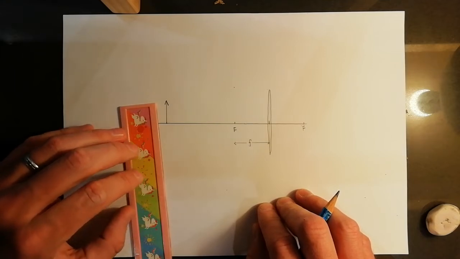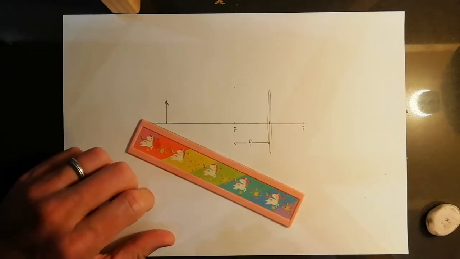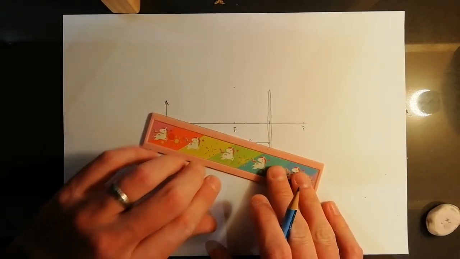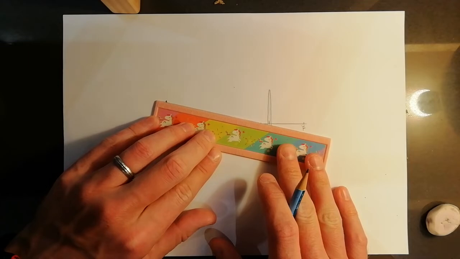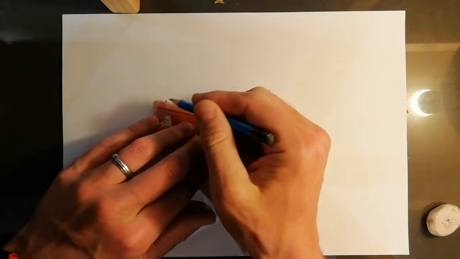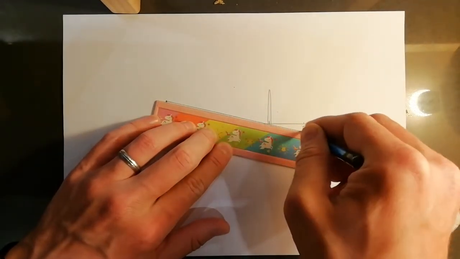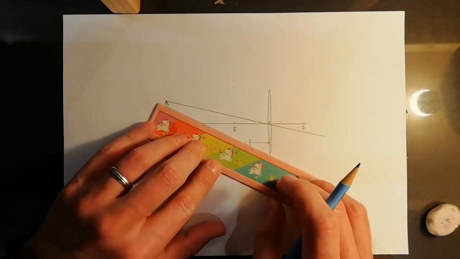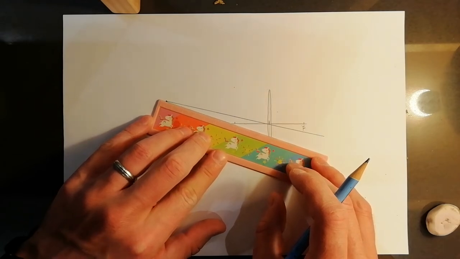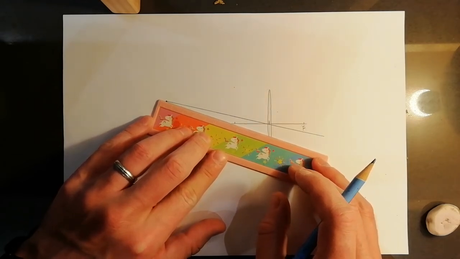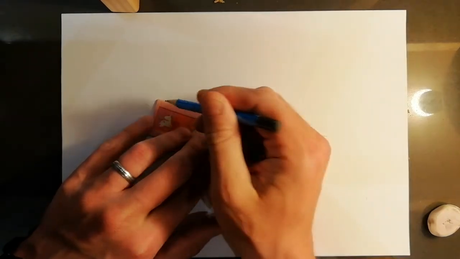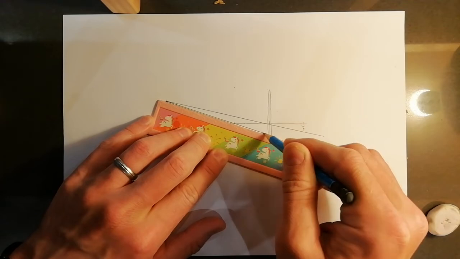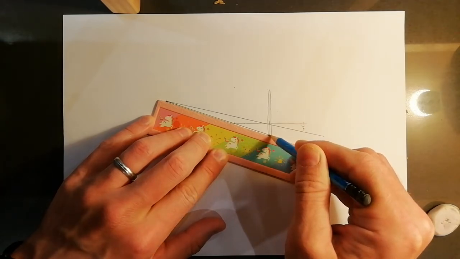Now, there are 3 rays that you have to draw, and this is where I perhaps regret the choice of the only ruler I could find in the house. I draw a line through the middle of the lens, and that line through the middle of the lens continues straight through forevermore. I draw a line through the focal point on the same side as the object, and at the center of the lens I stop.